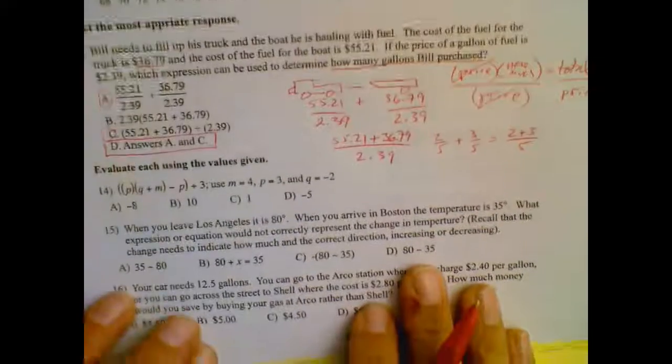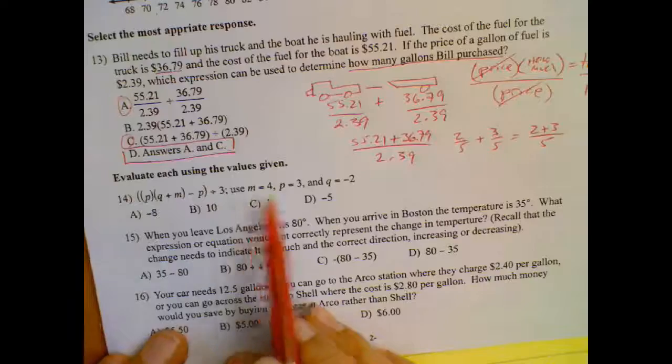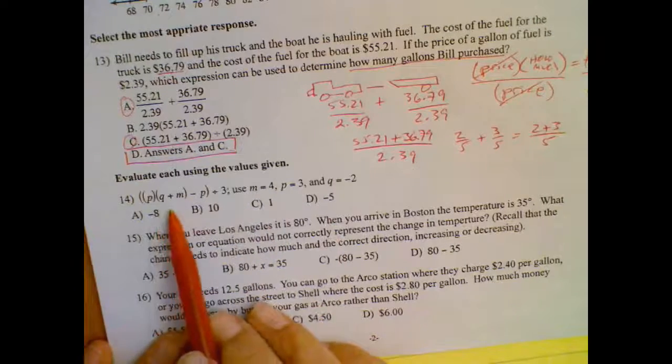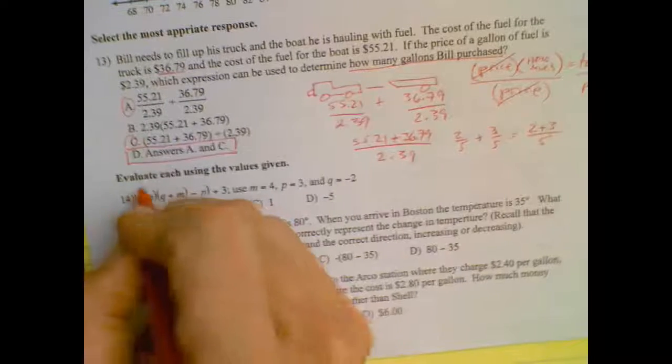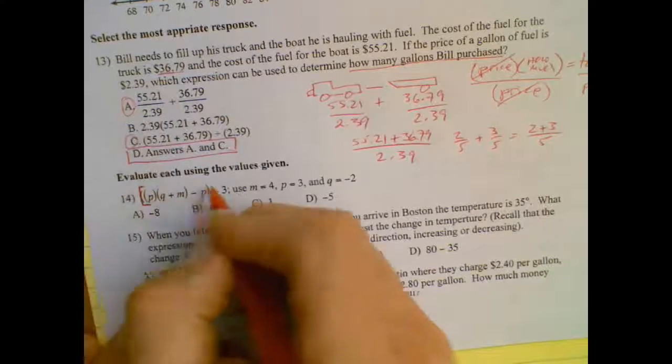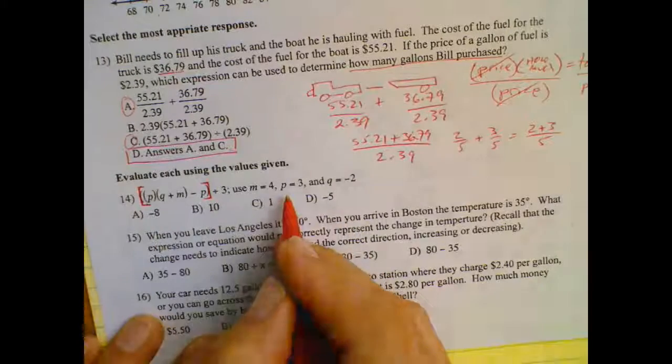Number 14. I have to evaluate, so I've got to plug in some values in here and simplify. Since there's more than one kind of grouping symbol, I'm going to add that grouping symbol in here just so I can see it better. So P is 3.